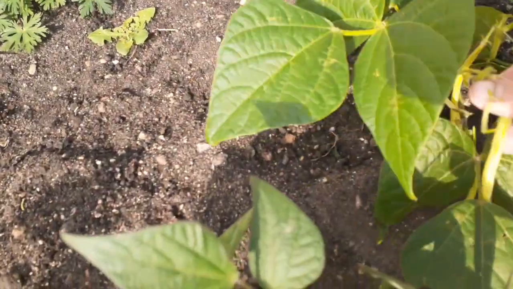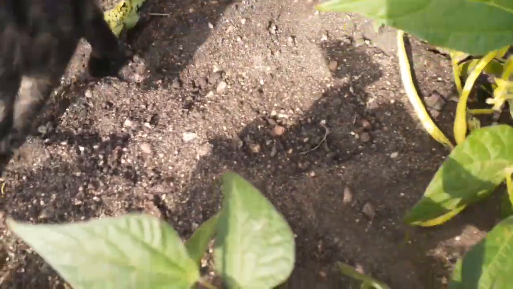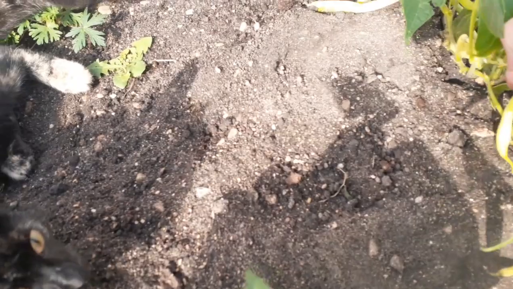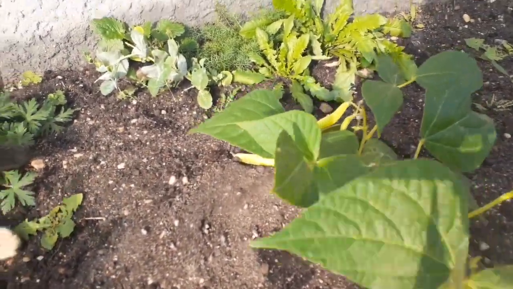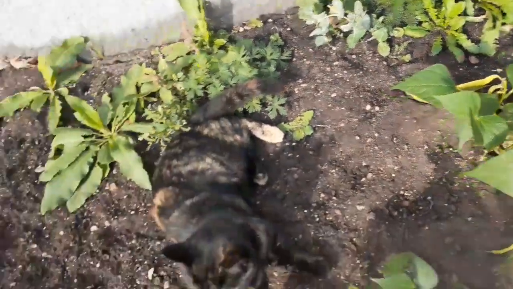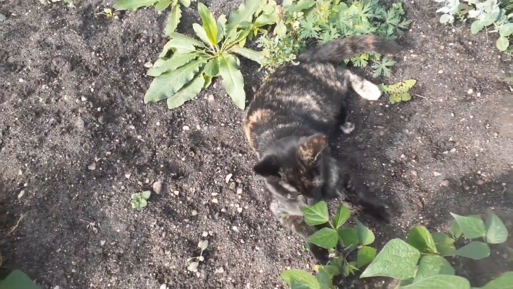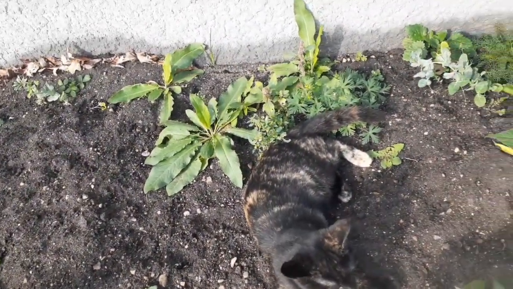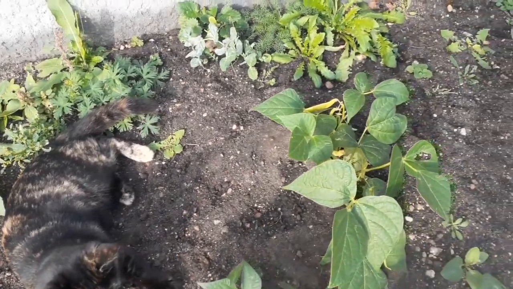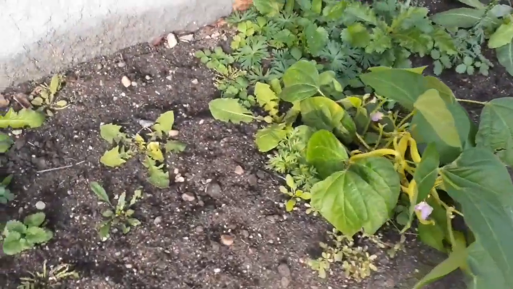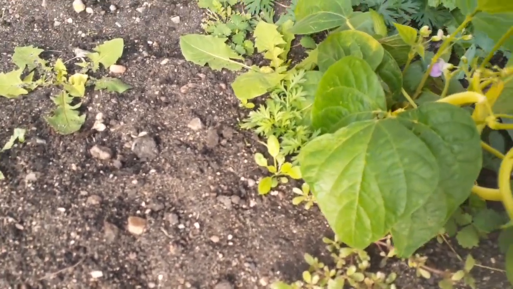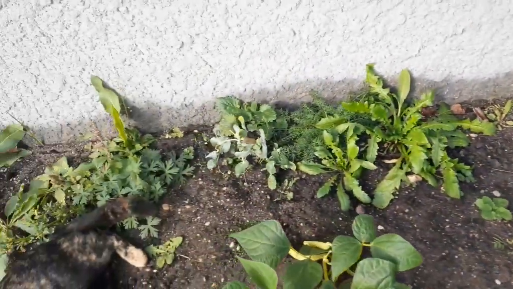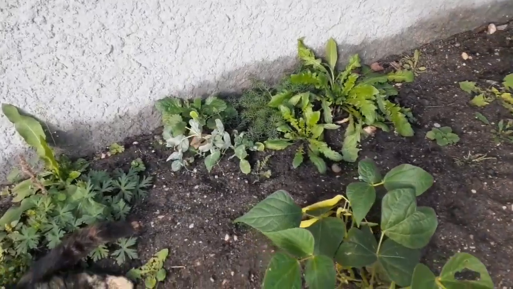But if you're really just not sure, go with what they sell in the perennial section. Hi, Bowser. Go with what they sell in the perennial section of your local garden center because generally they're pretty smart about these kind of things. Okay, so generally that's what you want to do.